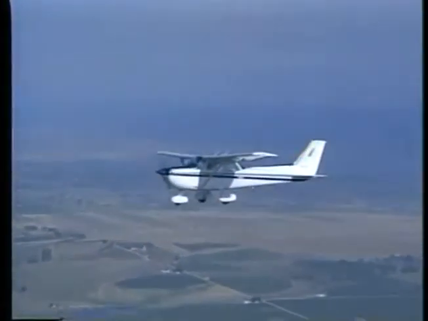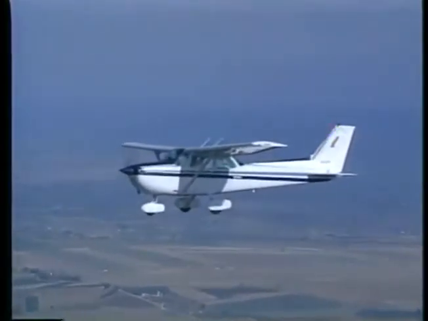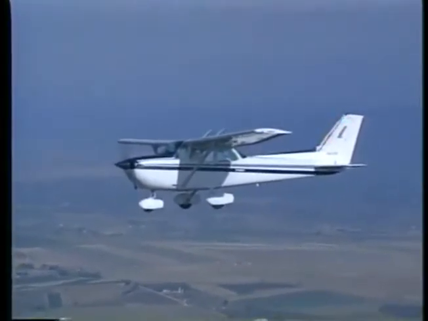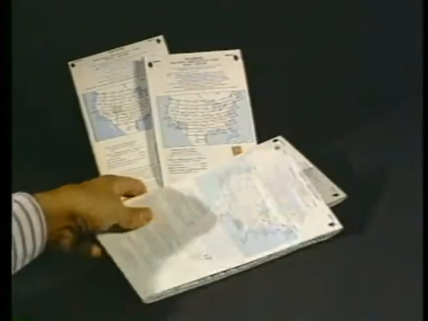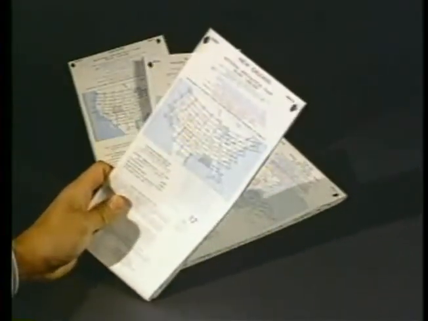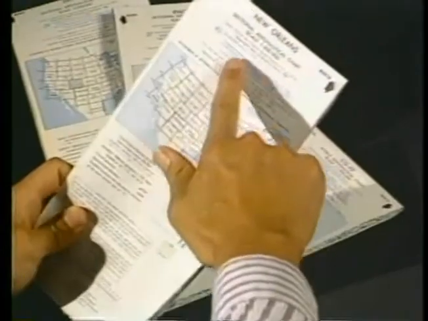When you use pilotage to fly a predetermined course, you'll identify features on the ground by comparing them to symbols on an aeronautical chart. The recommended chart to use for cross-country flights is a sectional, since it provides more detail than other types of charts. Always use a current chart for flight planning and navigation. An out-of-date chart may give you incorrect information.